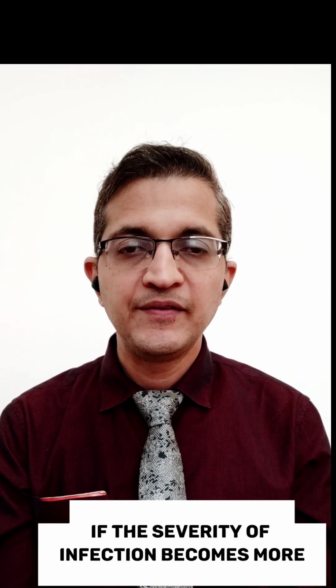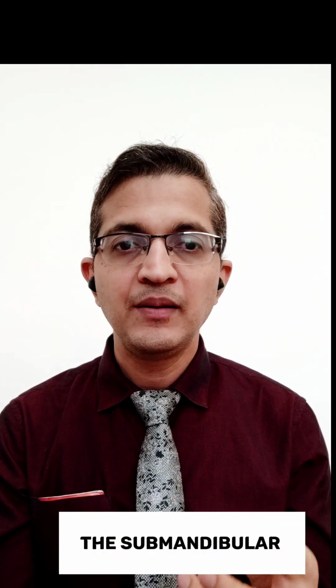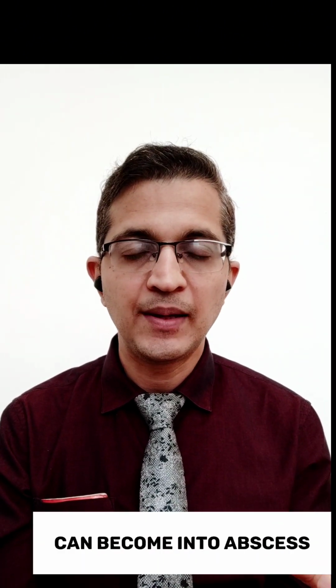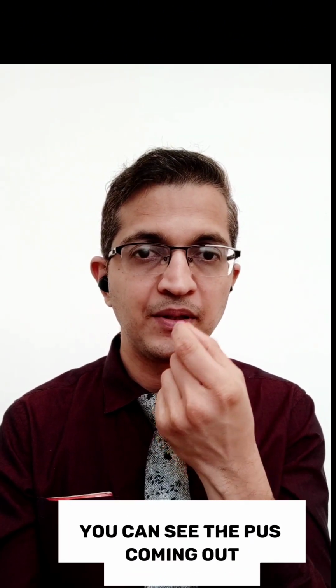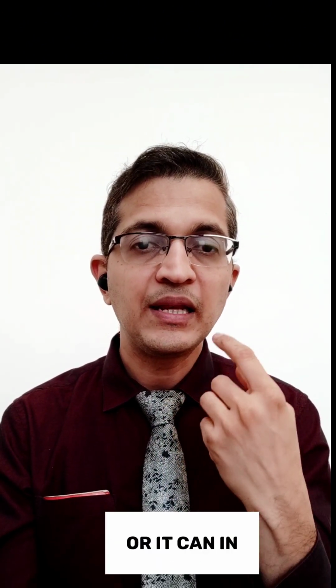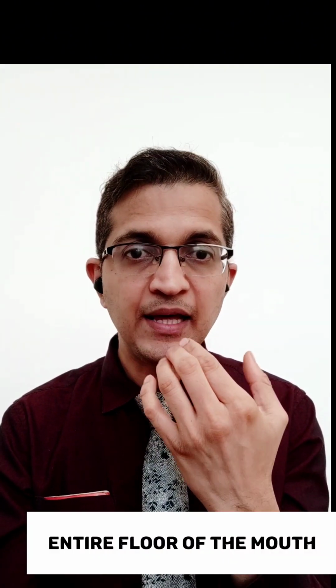If the severity of the infection becomes more, the submandibular gland infection can turn into an abscess. That abscess can drain inside your mouth, that is below the tongue you can see the pus coming out, or it can cause infection of your entire floor of the mouth.